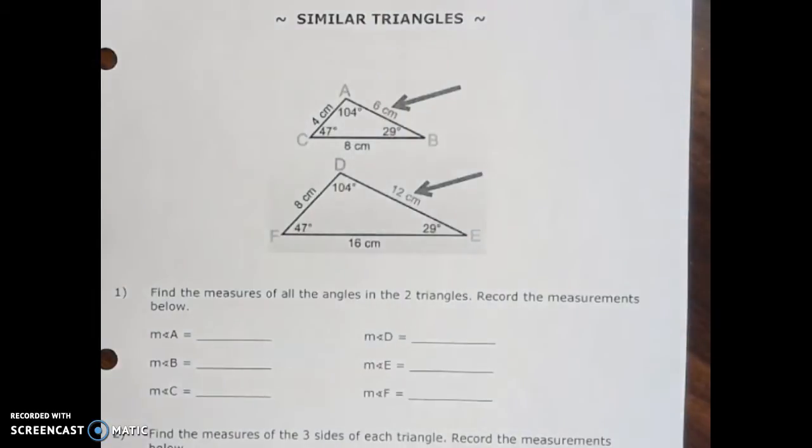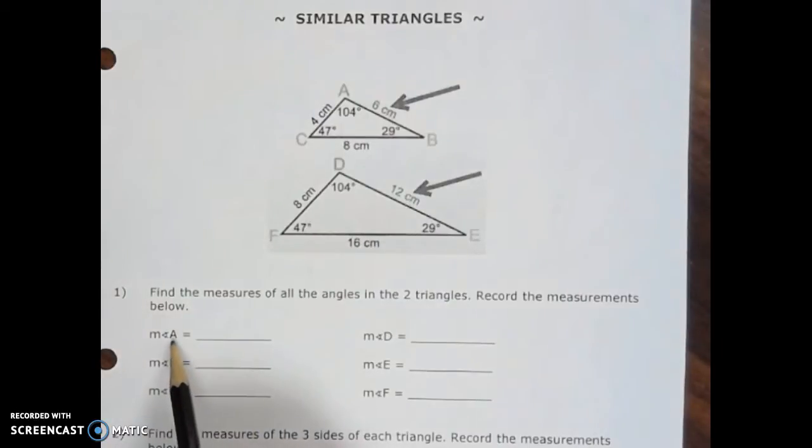I'm going to see if these two triangles are similar to each other by looking at a couple of their qualities. In the first part here, it says, find the measures of all the angles in the two triangles, record the measurements below. So I'm going to use my pictures to come up with the angle measures. I want triangle ABC first for these angles, triangle DEF second for these angles.